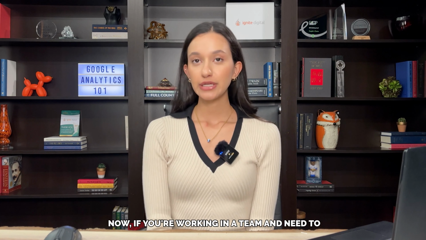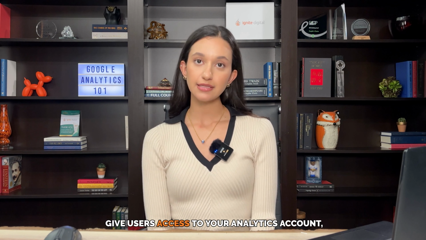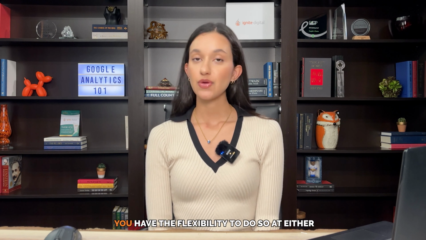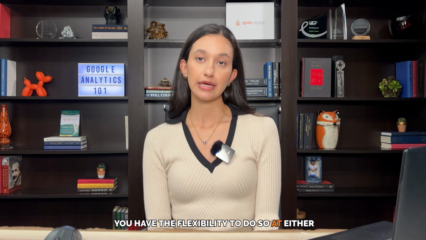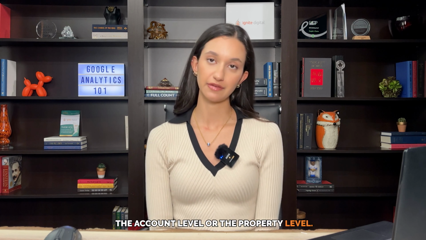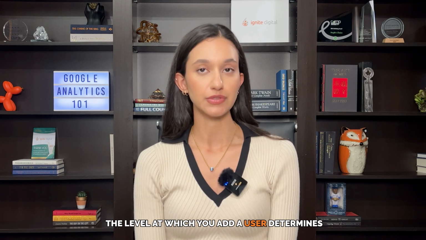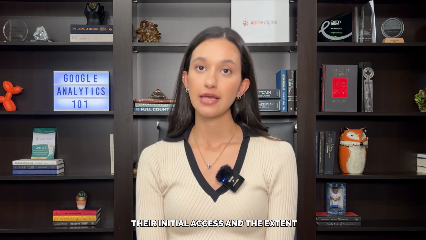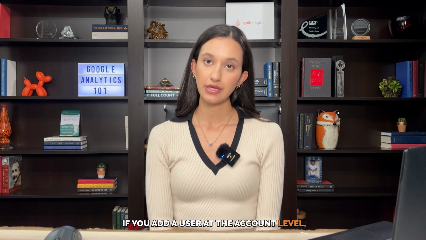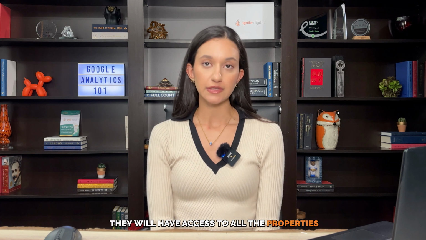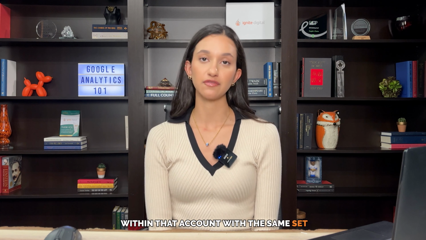Now, if you're working in a team and need to give users access to your analytics account, you have the flexibility to do so at either the account level or the property level. The level at which you add a user determines their initial access and the extent of their permissions. If you add a user at the account level, they will have access to all the properties within that account with the same set of permissions.